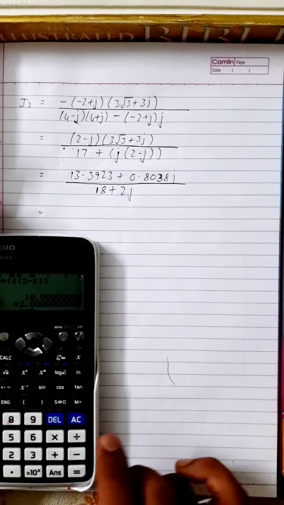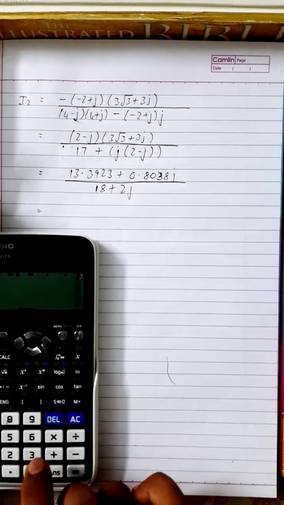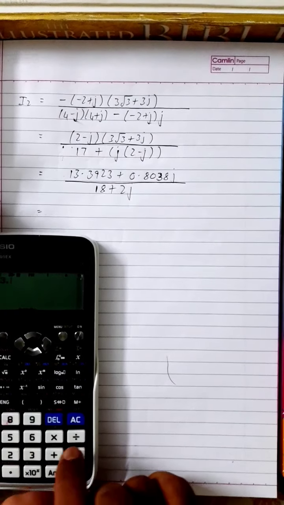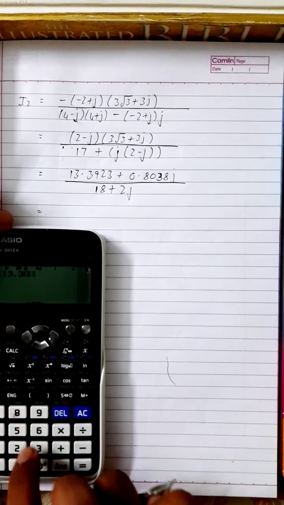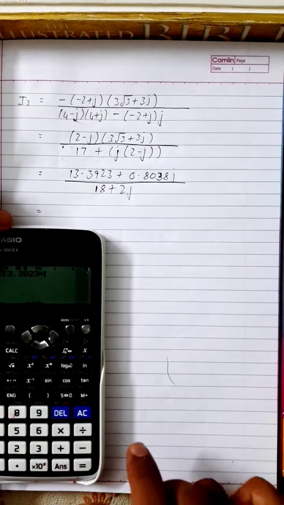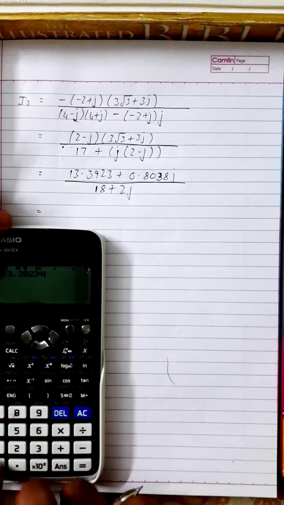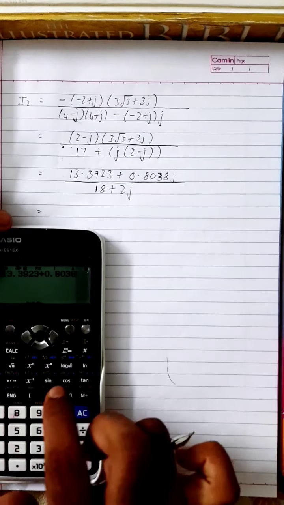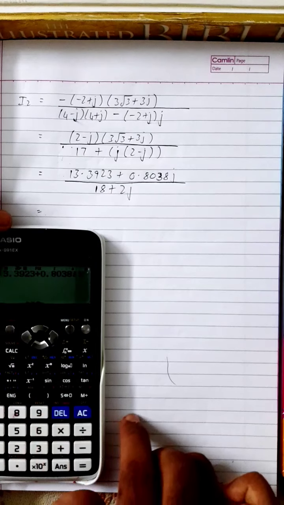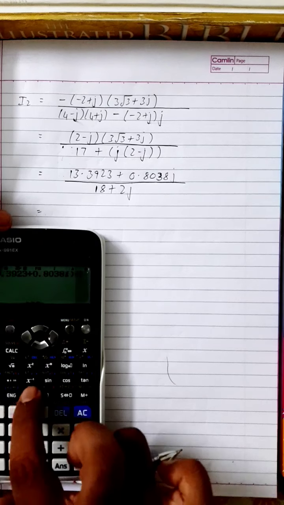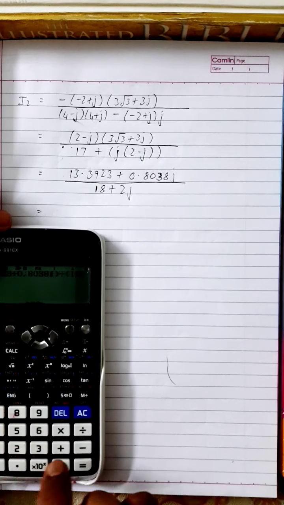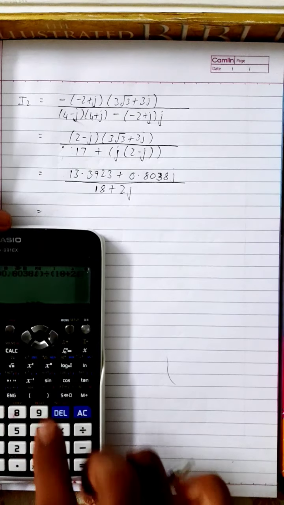Therefore, the value of I2 is 13.3923 plus 0.8038J divided by 18 plus 2J.